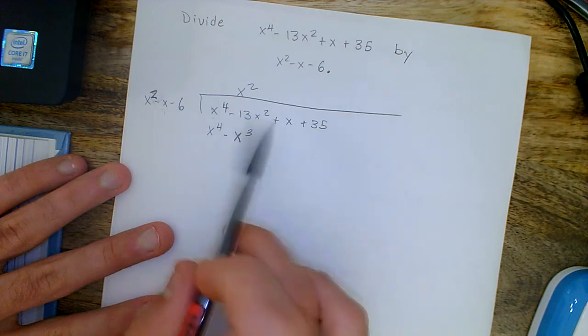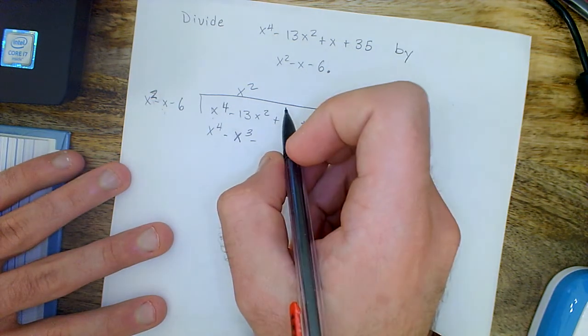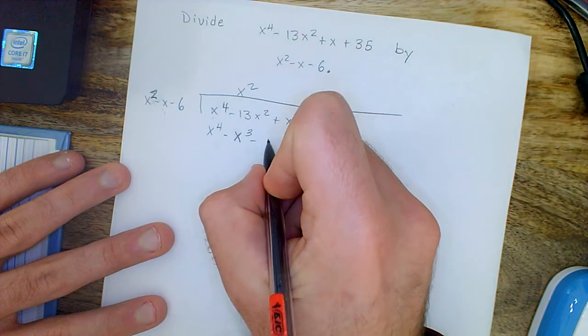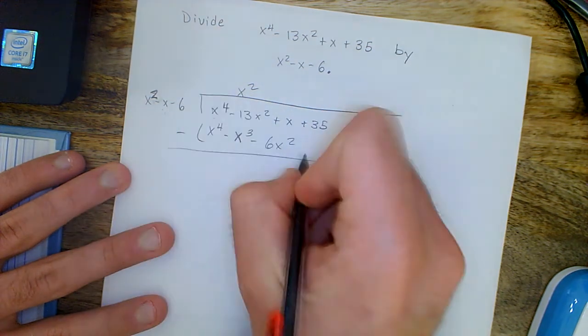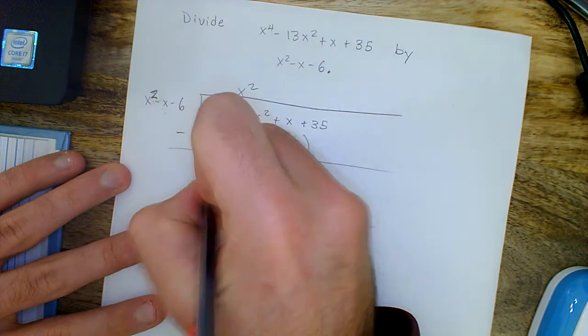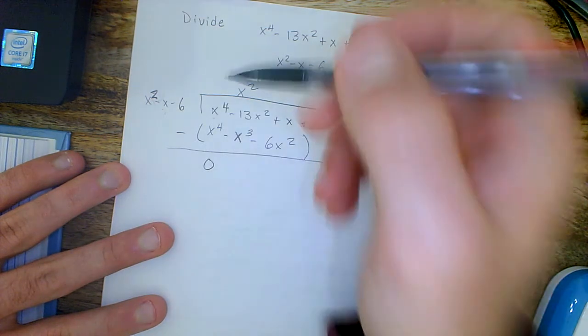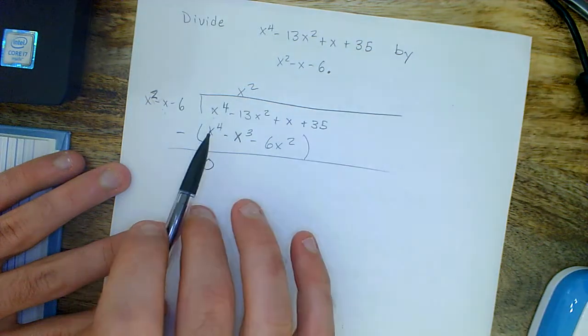So notice here I'm writing this top one without those zeros filled in this time. And then I get a minus 6x squared. So now we're combining like terms here. We have an x to the fourth and a negative x to the fourth, so that's a 0. So we have a 0x cubed up here, right?